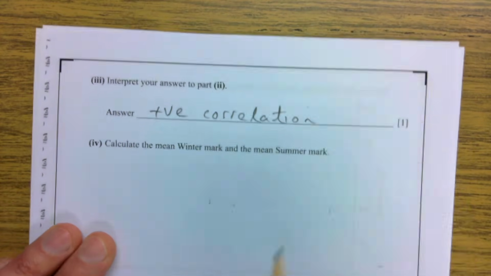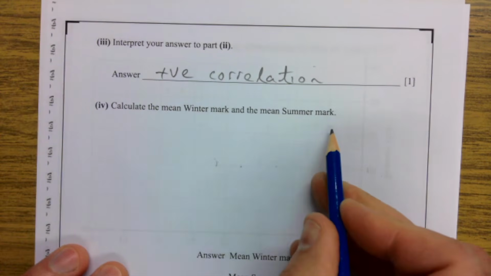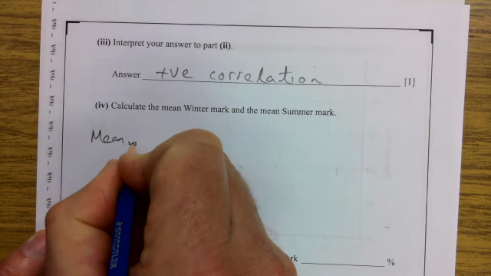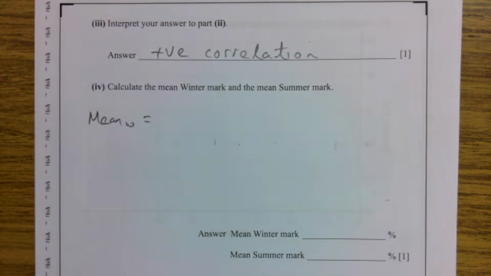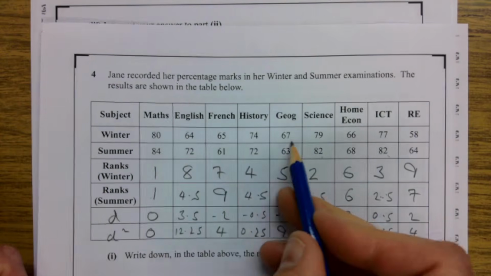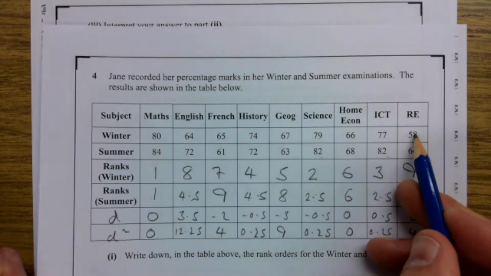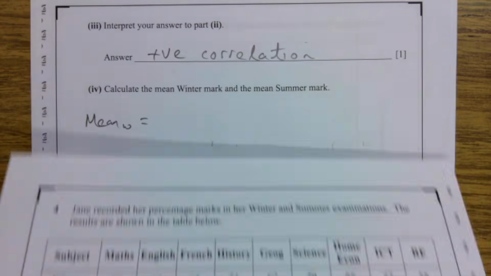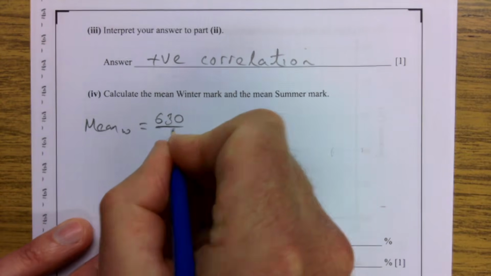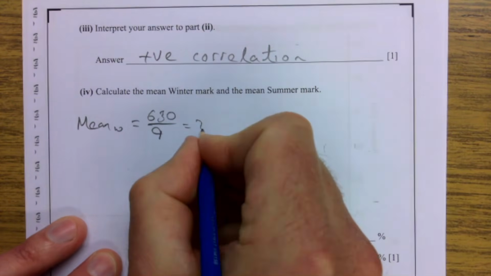Calculate the mean winter mark and the mean summer mark. So mean winter mark. What do we have to do here? We look at all the winter ones and we just add them all up. I'm not going to do it now, but you add all those up on your calculator and it comes to 630. And of course there's 9 of them. So 630 divided by 9. You won't be able to do it in your head. That gives you then 70.